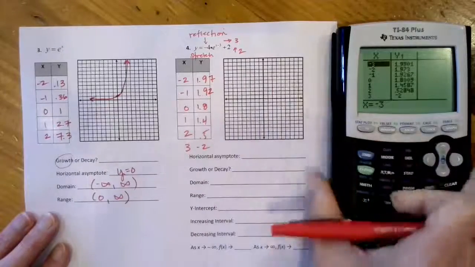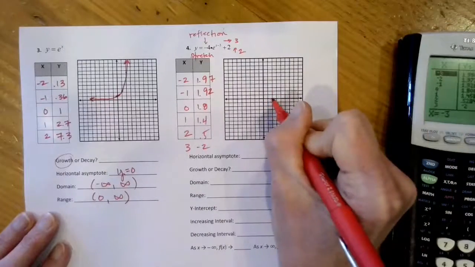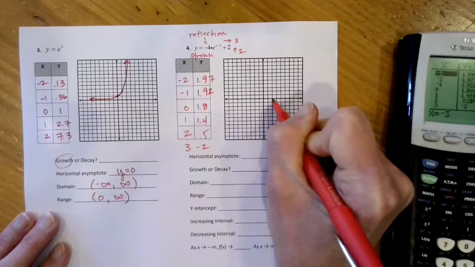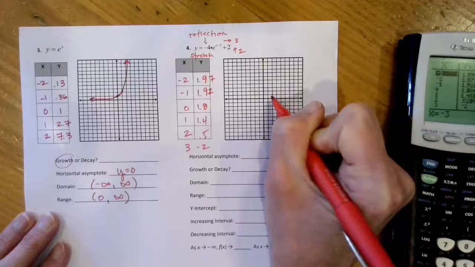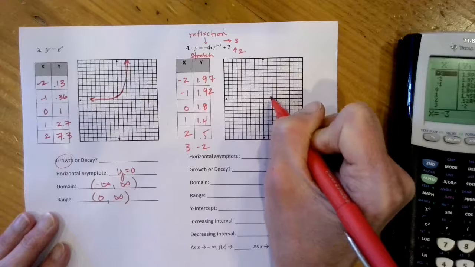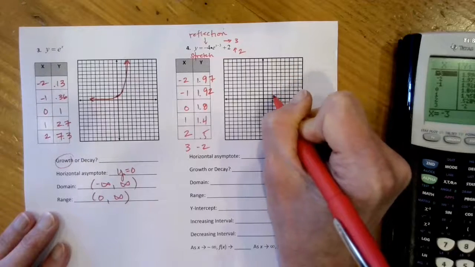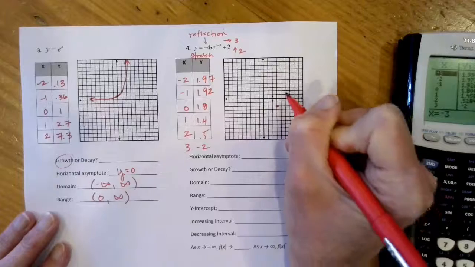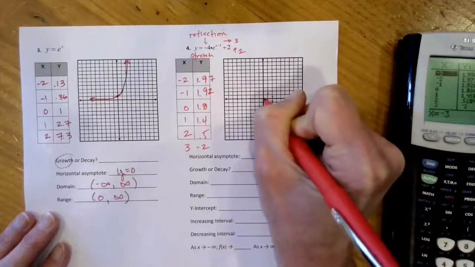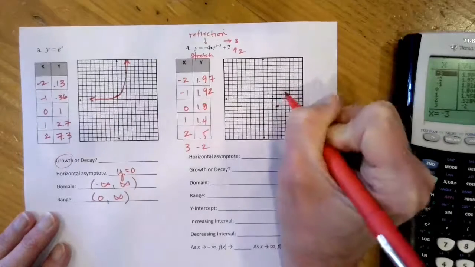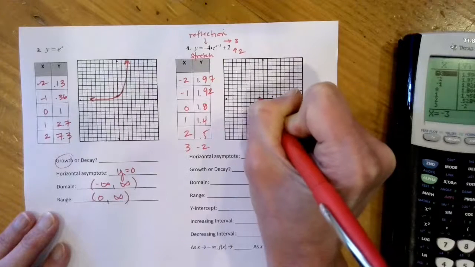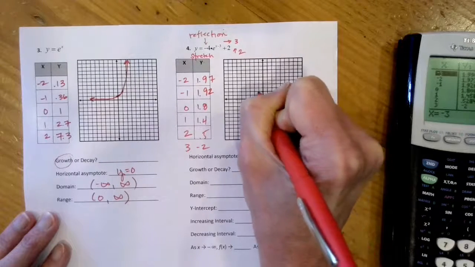It might be worth having this one there just so we can get an accurate picture of where the graph is. So we'll go over 3 and down 2, over 2 and up 1/2, and over 1 up 1.5-ish, over 0, 1.8, and negative 1 is going to be 1.92.